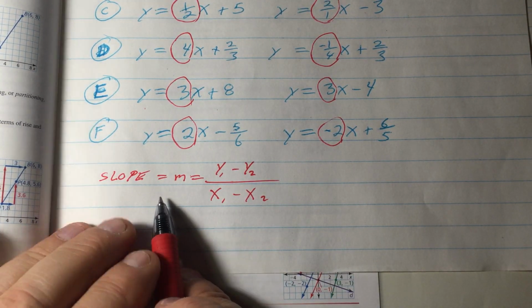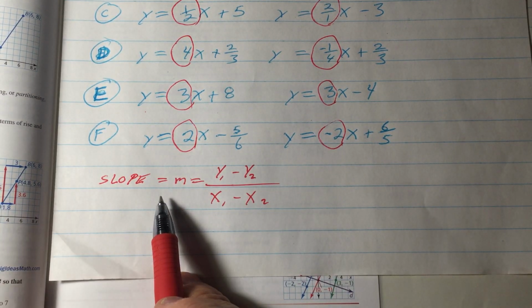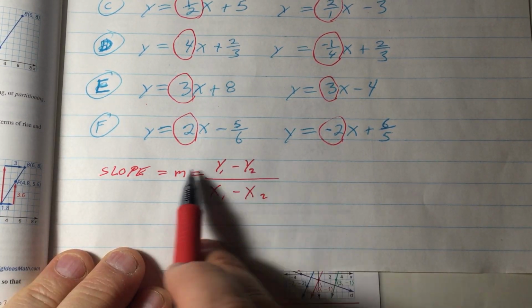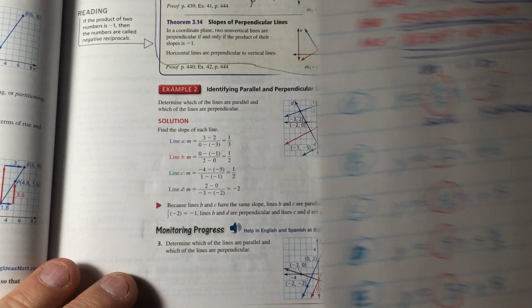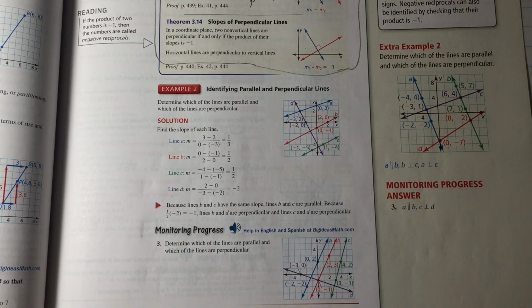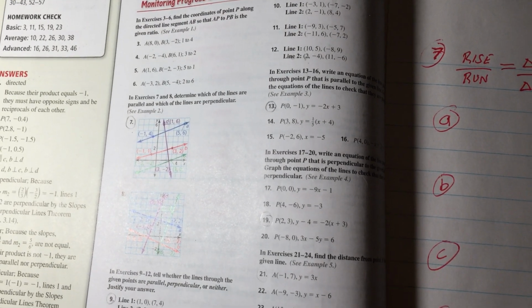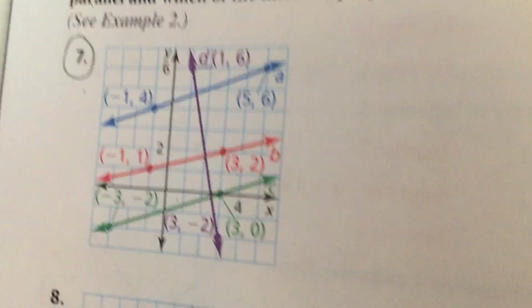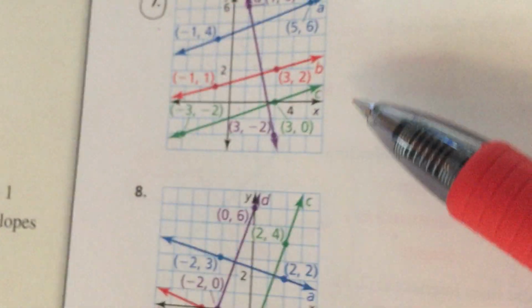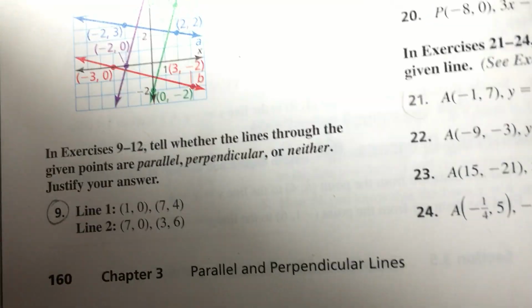Okay. Sometimes you're going to have to find the slope. And sometimes they don't give you an equation, they give you coordinates and you have to find the slope using the formula for slope. So, down here, here we go. Question 7. I'll get real close in here. Number 7, you have to get really, really close.